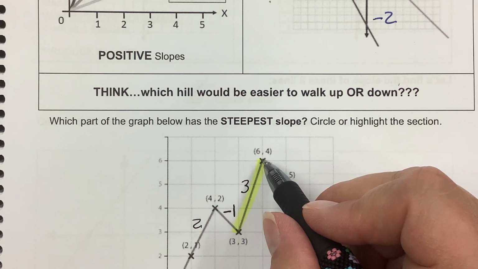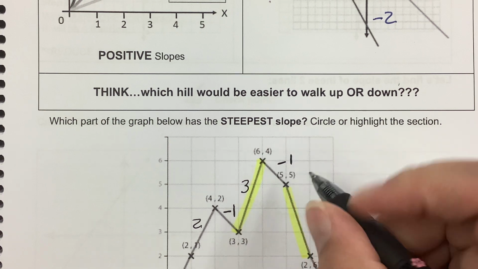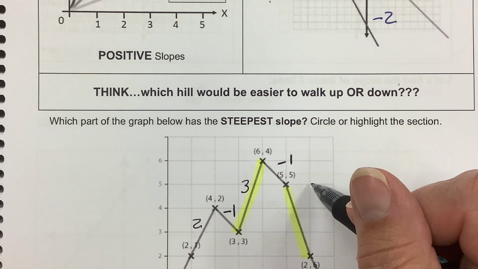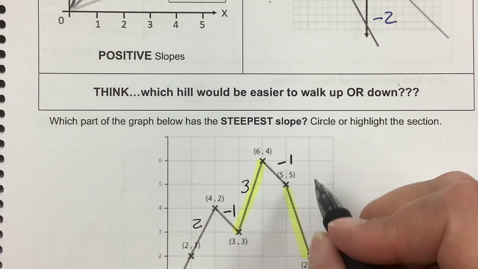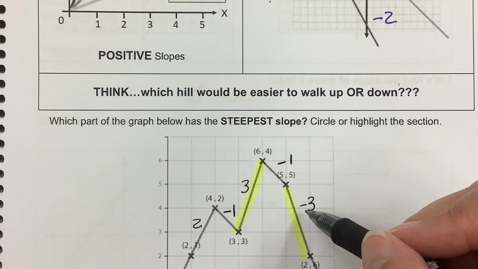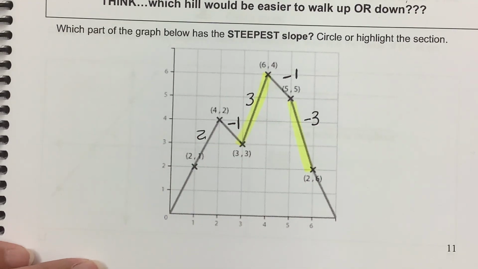This is negative again. Rise 1 left, negative 1. And this is rise 1, 2, 3, left 1. That's negative 3 over 1, or just negative 3. So negative 3 and positive 3 have the same amount of steepness, and the others are all less steep.